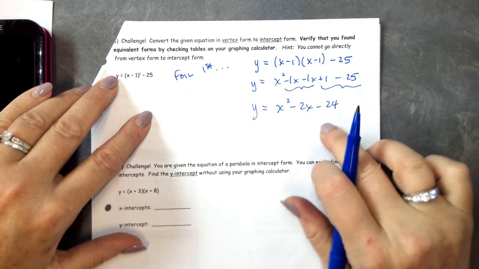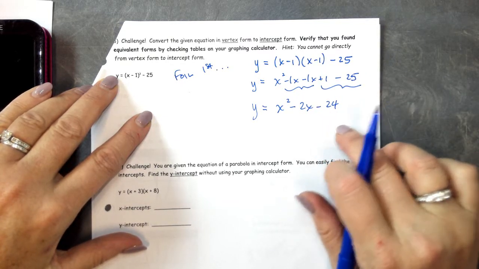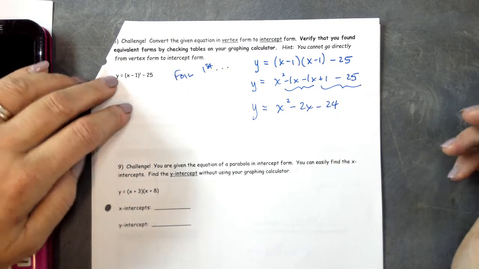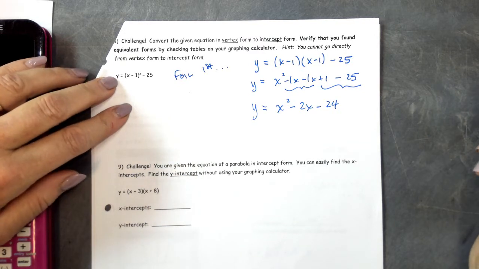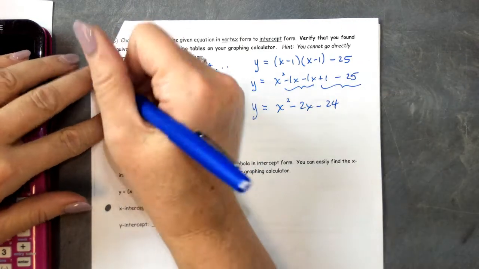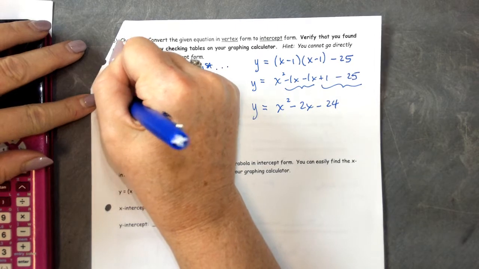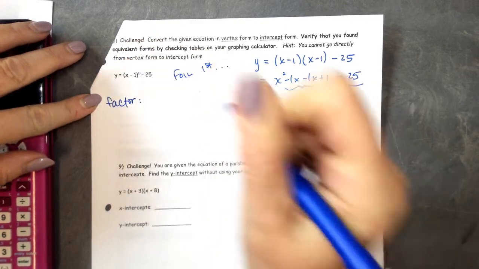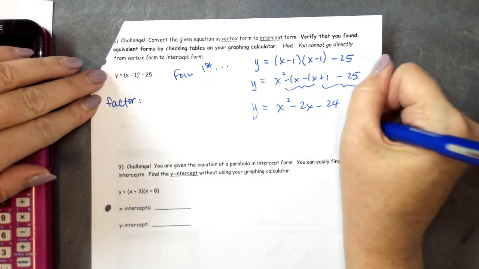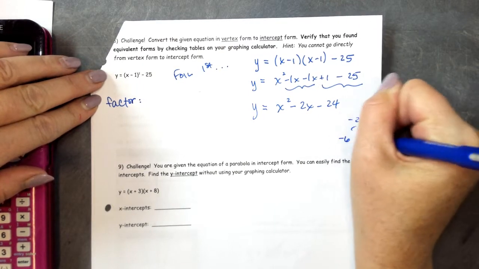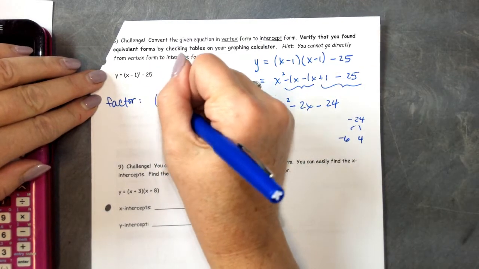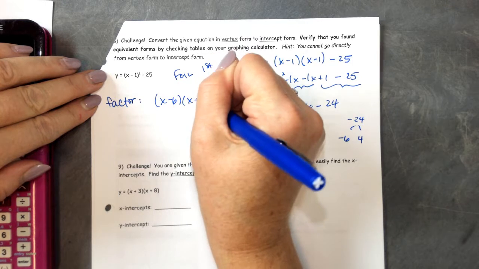So right there, that would tell me the y-intercept. And I would also factor it. Factors of negative 24 that add up to negative 2 would be negative 6 and positive 4. So this would be (x minus 6)(x plus 4).